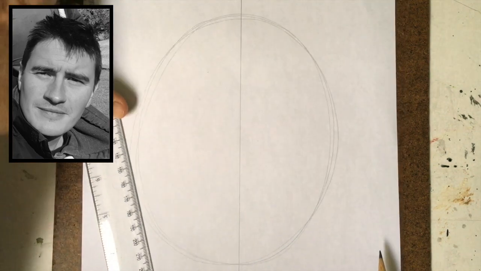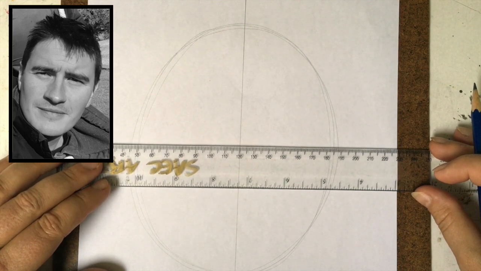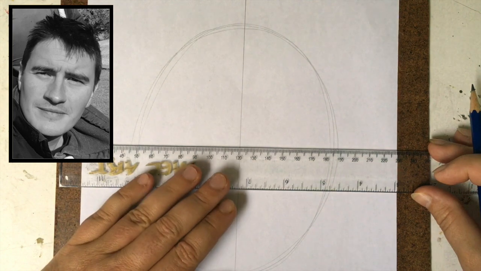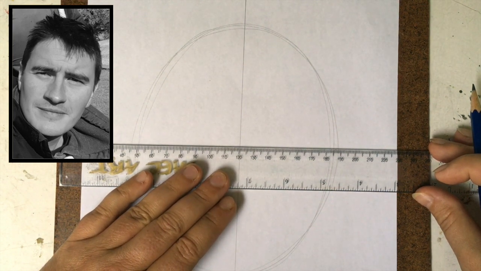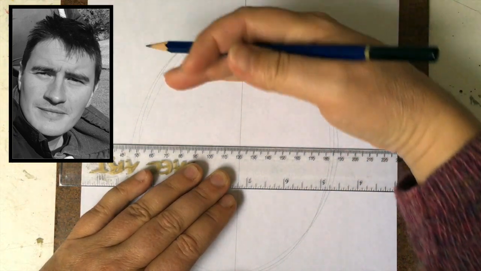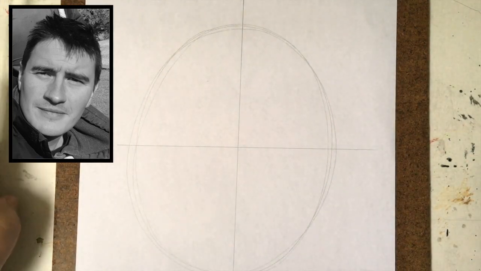And then I'm going to do the eye line, which is right in the middle. That's a common mistake that people make, is they'll put the eyes too far up because we forget that there's hair on top of our head and that it takes some of the area of the face away visually. So there's the eye line.